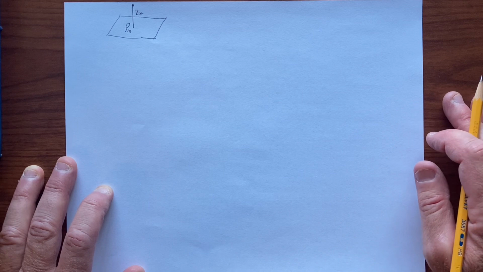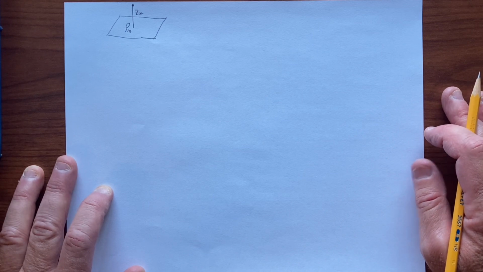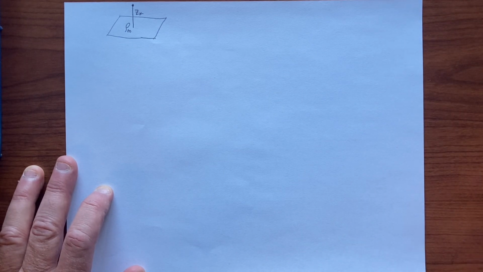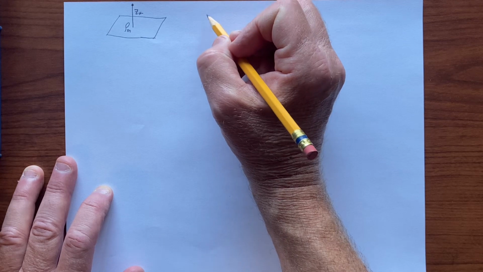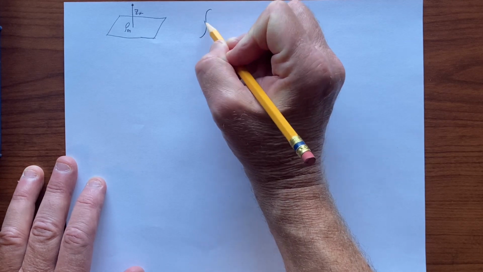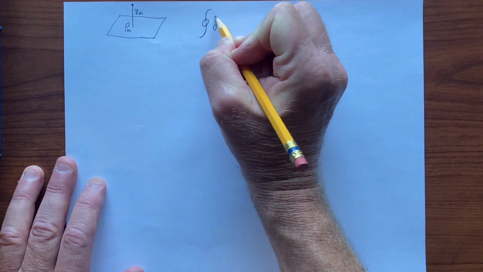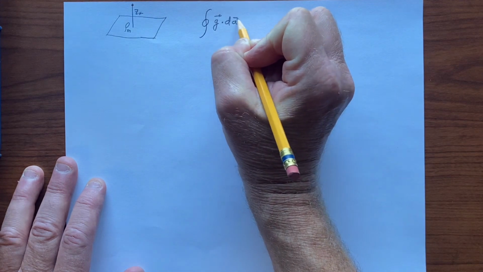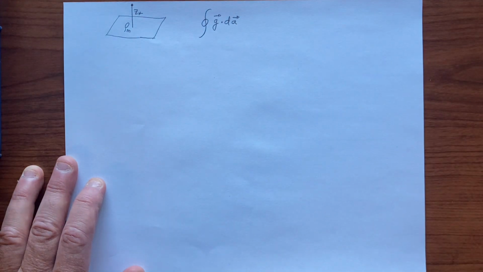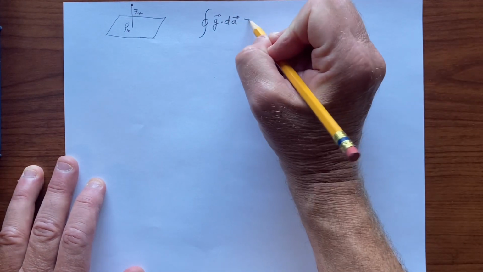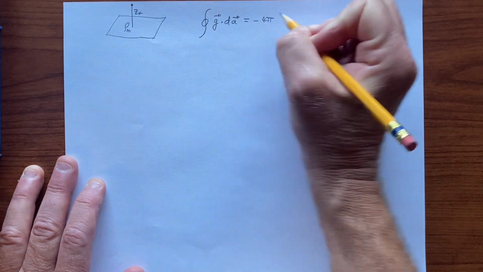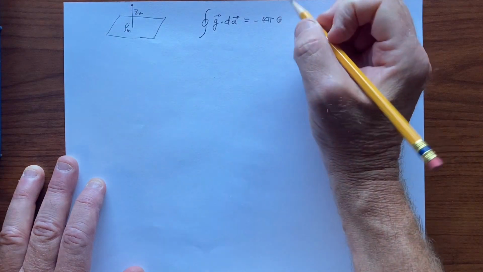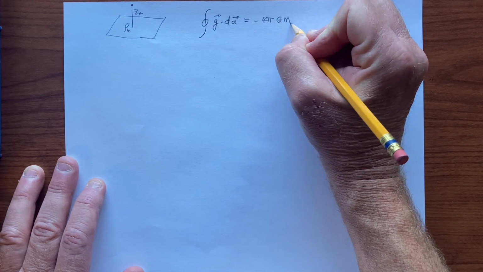Right, so this is the gravitational version of the same problem we did for electric fields. So we want to use Gauss's law for the gravitational field, which is the integral of the gravitational acceleration field over a closed surface is equal to minus 4 pi G mass enclosed.